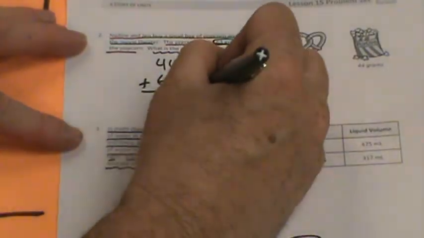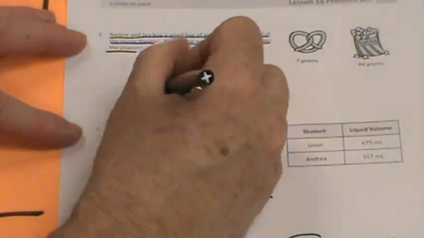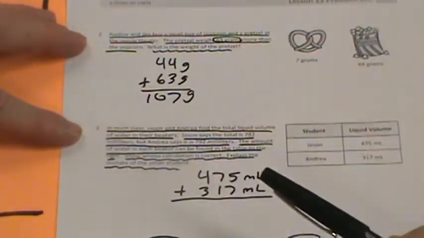So I know it's going to be grams. I know 4 plus 3 is 7, and 6, 7, 8, 9, 10. 107 grams is how much the pretzel weighs.